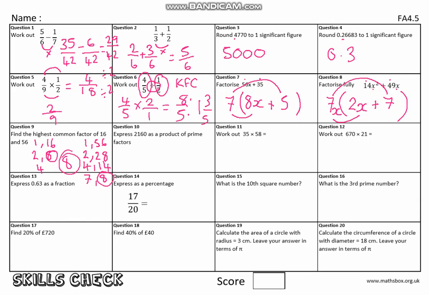Now the next one, as we know, is a bit of a long-winded one to try and fit on this sheet, but it says express 2,160 as a product of its prime factors, okay? So just like before, I would take my 2,160. It's an even number, so I'm going to split it into 2 and 1,080.